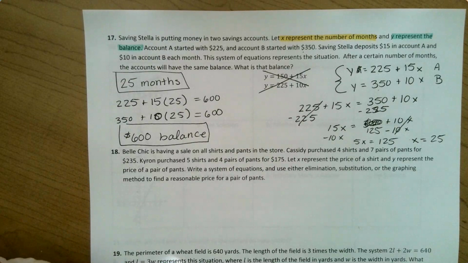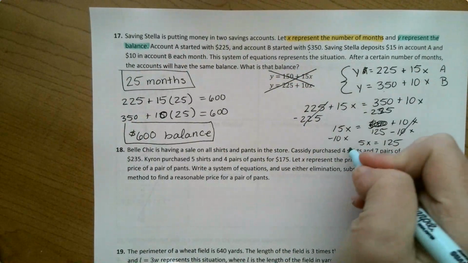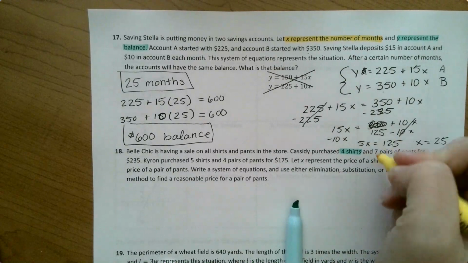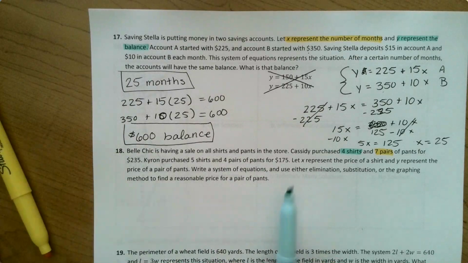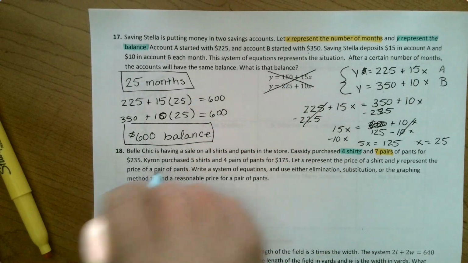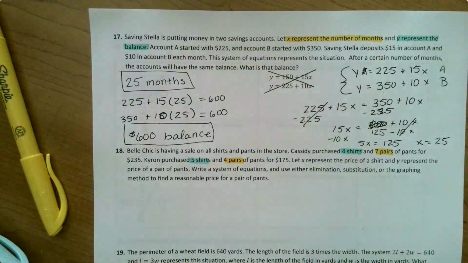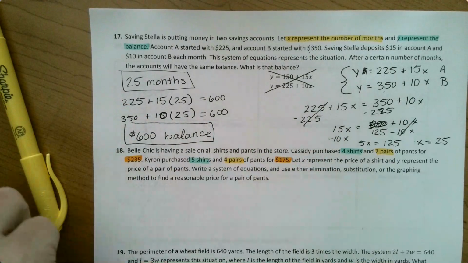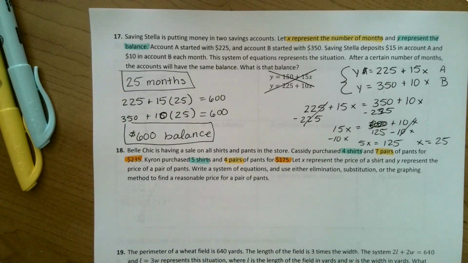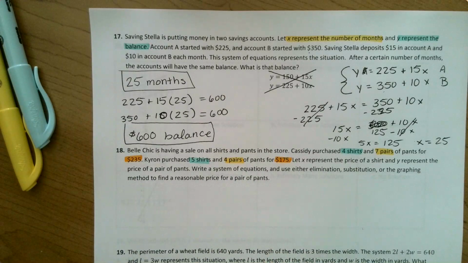All right, Bell Chic is having a sale on all shirts and pants in the store. Cassidy purchased 4 shirts and 7 pairs of pants, so I'm going to highlight these, for $235. Kyron purchased 5 shirts and 4 pairs of pants for $175. Highlight both of the totals too. Let X represent the price of a shirt and Y represent the price of a pair of pants. Write a system of equations and use elimination, substitution, or graphing.